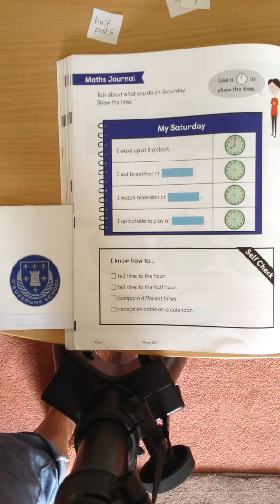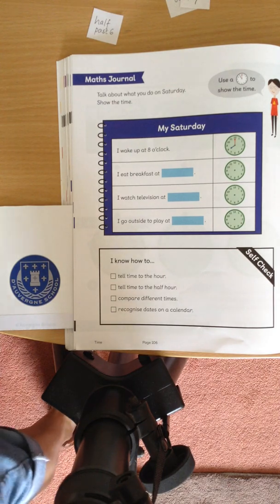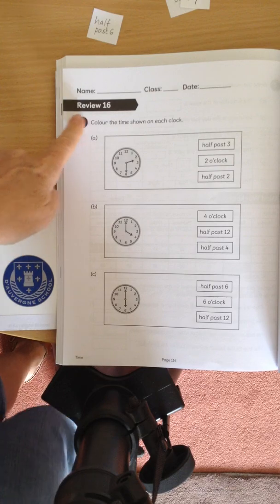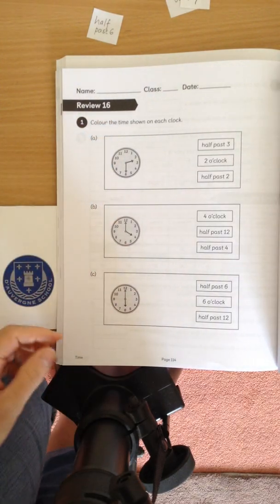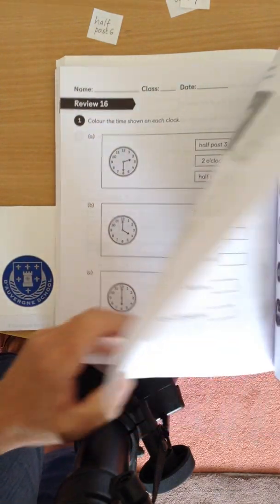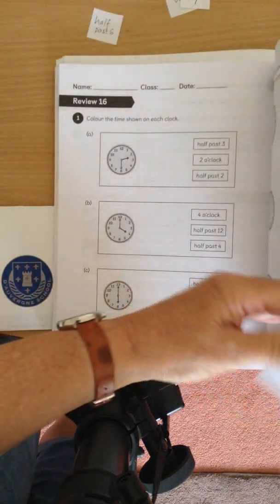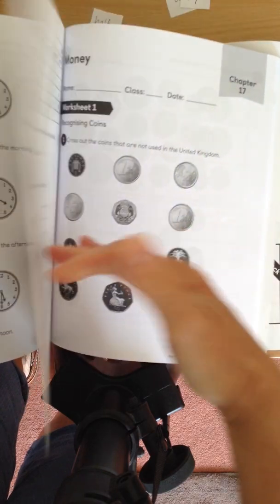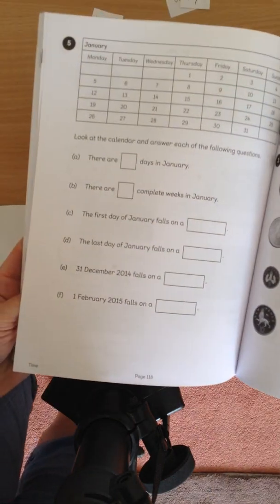Now, the last thing to do today is using chapter 16 on the review. This is on your worksheets, and it's review 16, pages 114, 115, 116, 117 to 118. Can you remember all the things we've done to do with time, and can you do those sheets that are on Google Classroom and fill in the right ones? Can you do it without anybody helping you? Have a go. Well done.